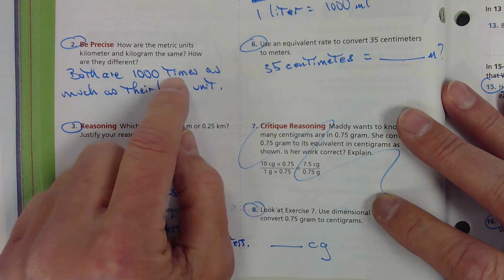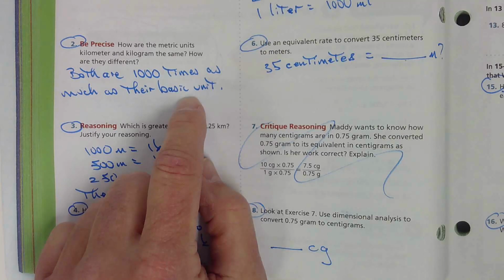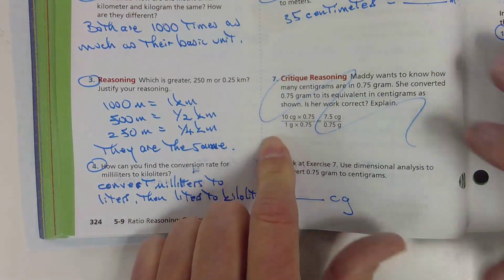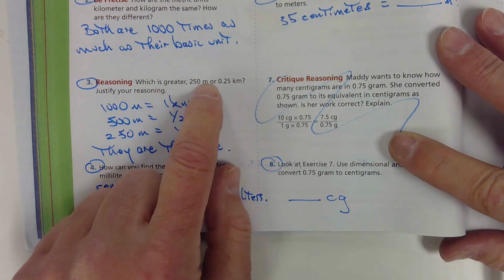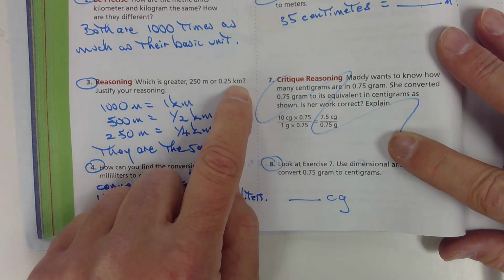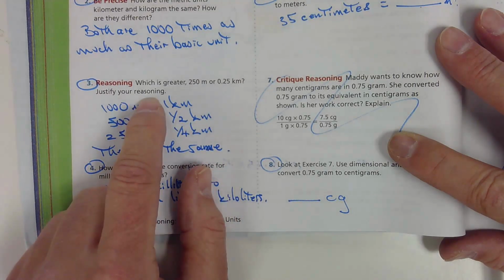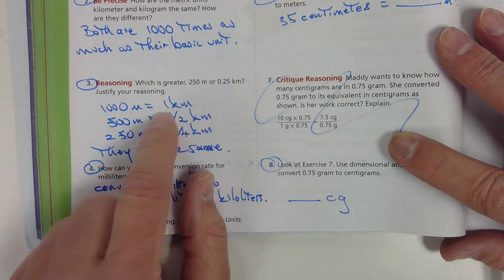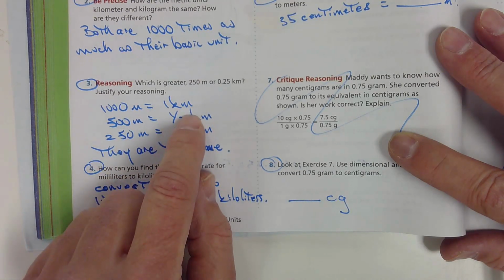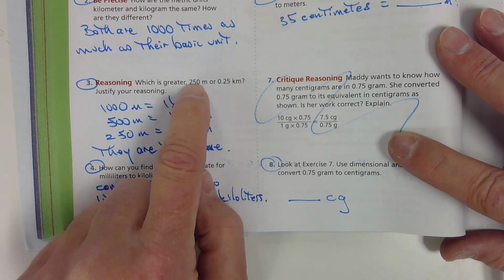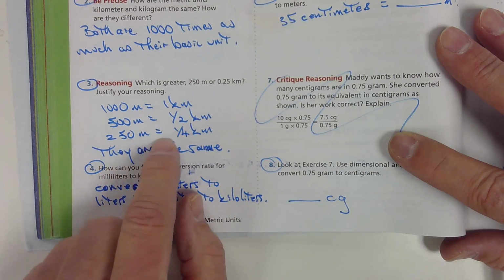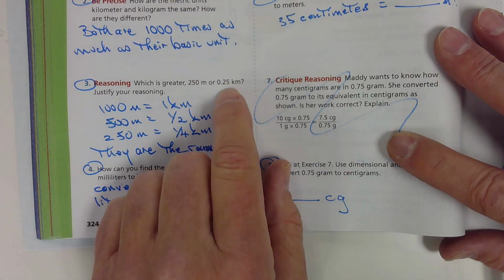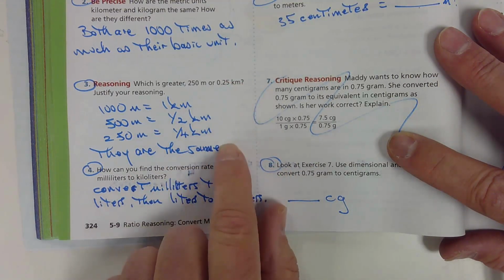And I just put down they're both 1,000 times as much as their base unit. Number 3, it says which is greater, 250 meters or 0.25 kilometers? Justify your reasoning. Well, I just broke it down. 1,000 meters is 1 kilometer, so 500 meters would be a half a kilometer. And then 250 meters is 1/4 kilometer. Well, a 1/4 kilometer and 0.25 of a kilometer is the same.